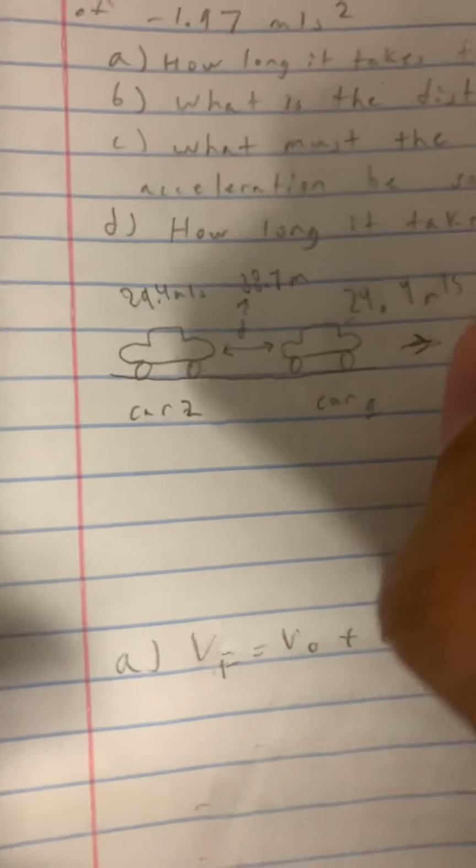Okay, going into part A, we use the kinematic equation VF equals VO plus AT.